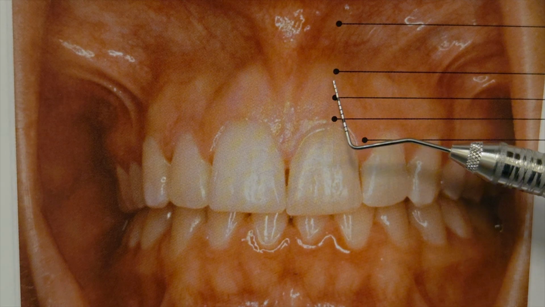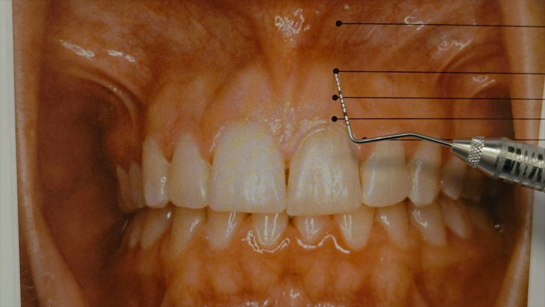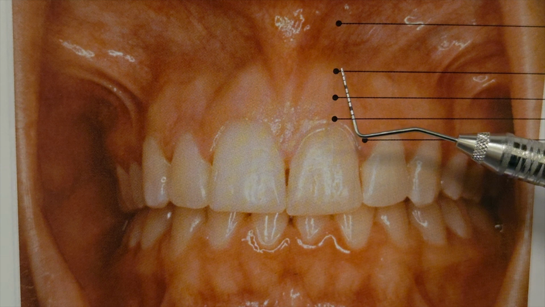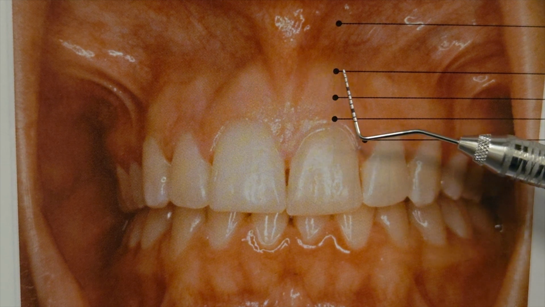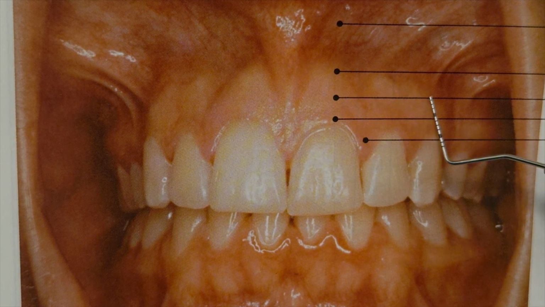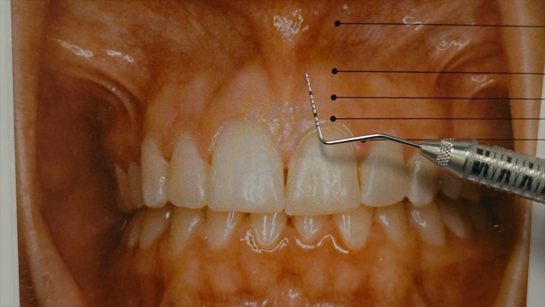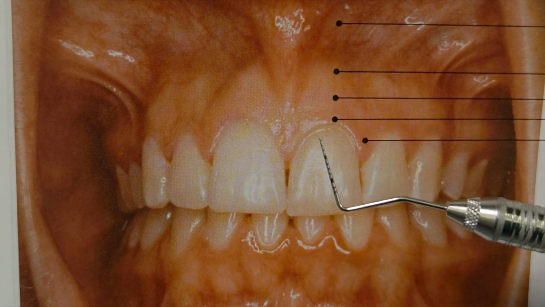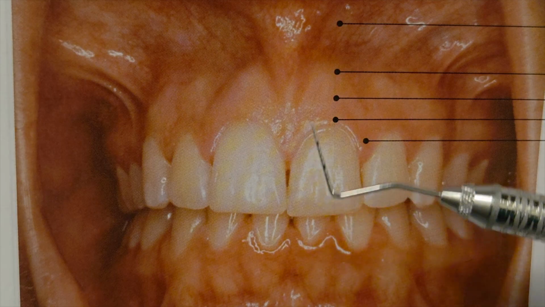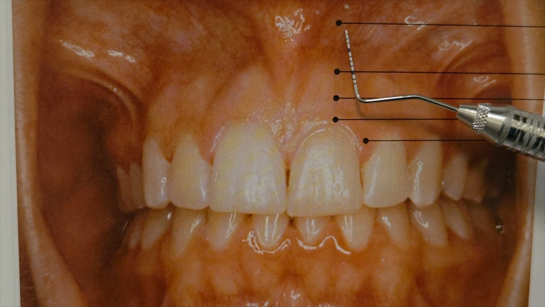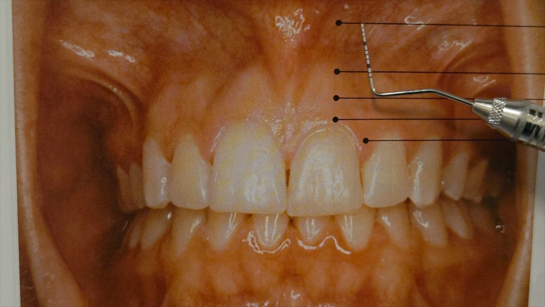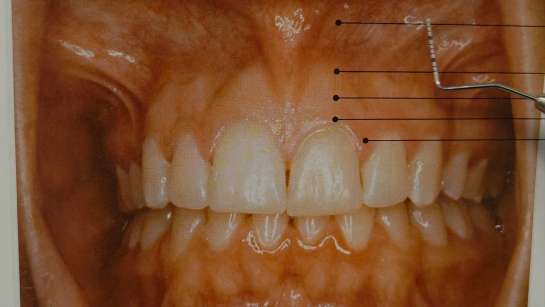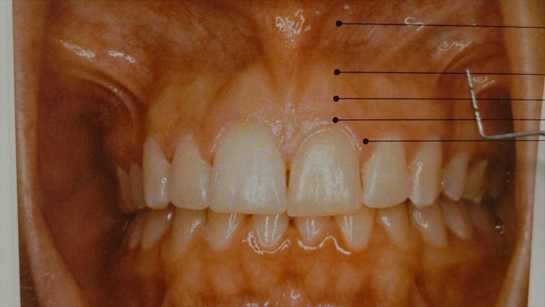Then our mucogingival junction would be right here where the color changed from a light pink to a dark pink. That's our mucogingival junction. And then also discussed was our even darker tissue, which is our alveolar mucosa.